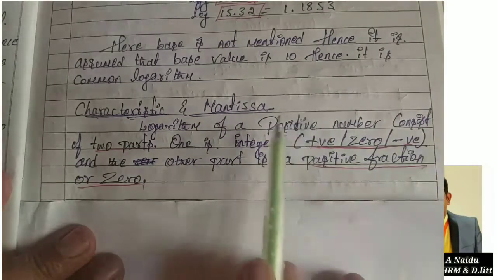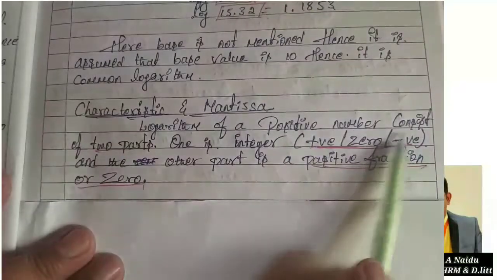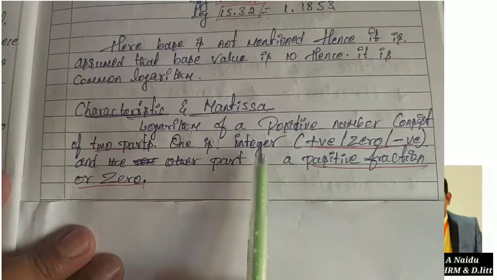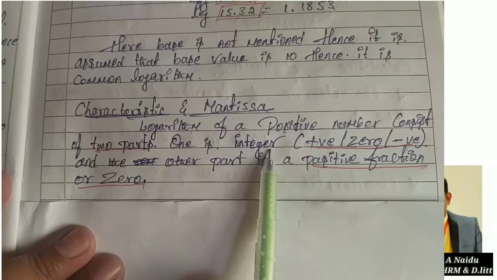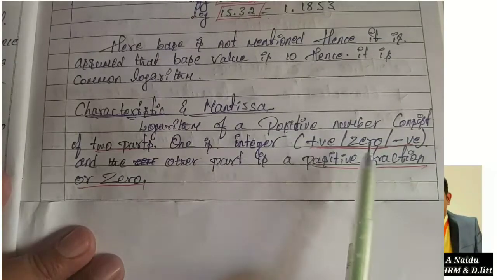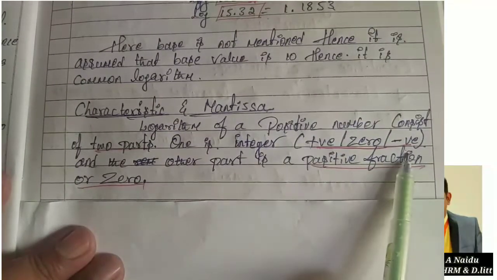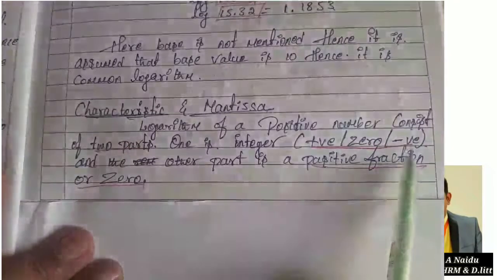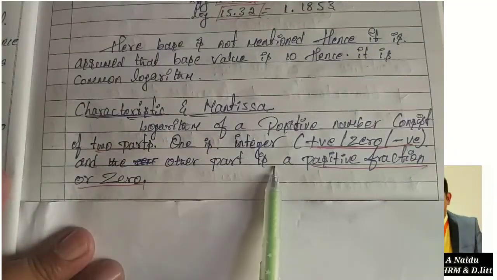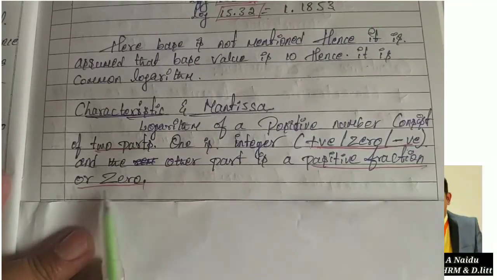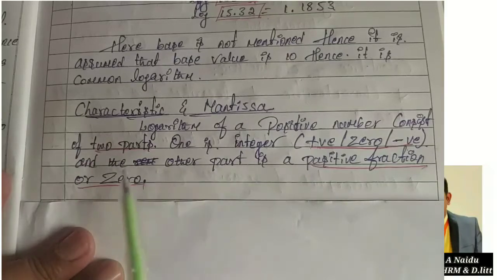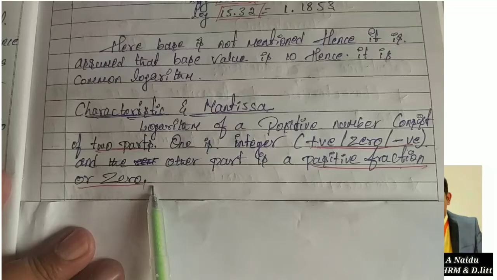And the other part is a positive fraction or zero.